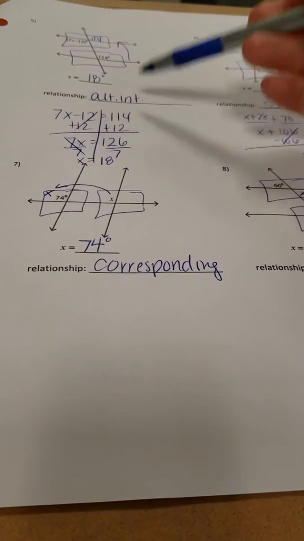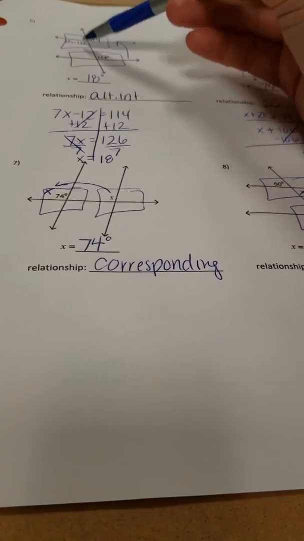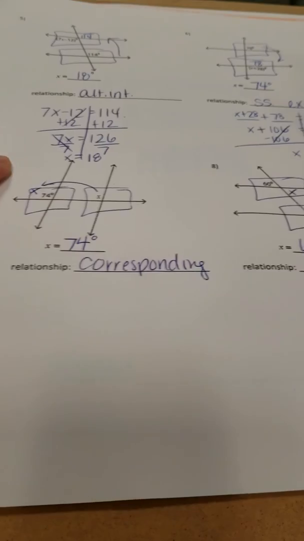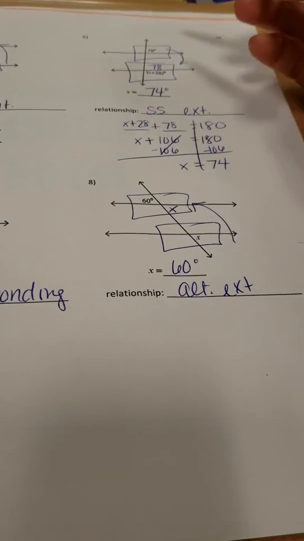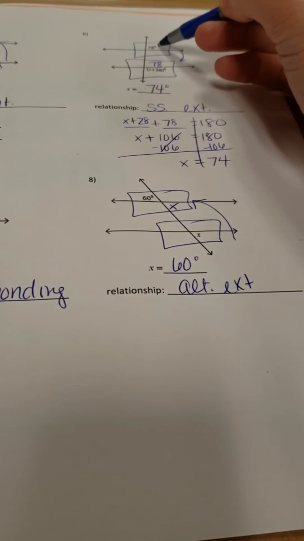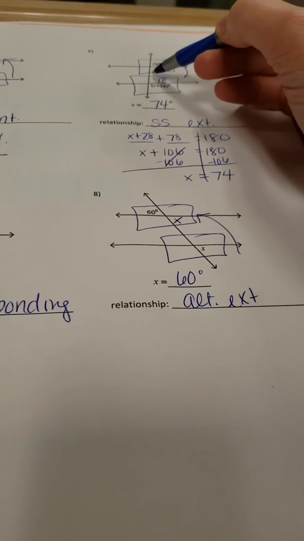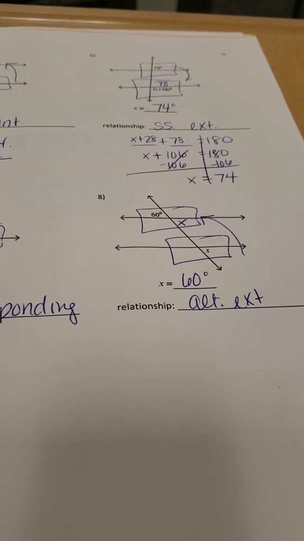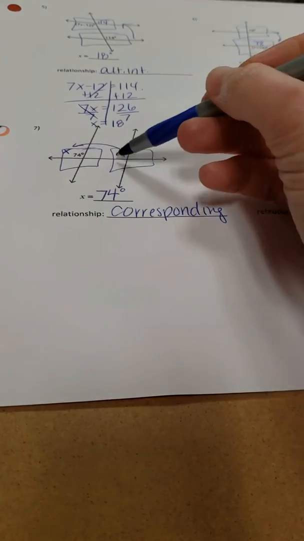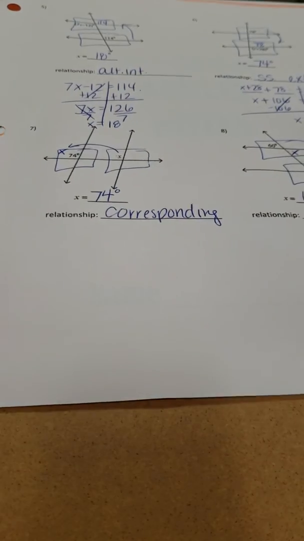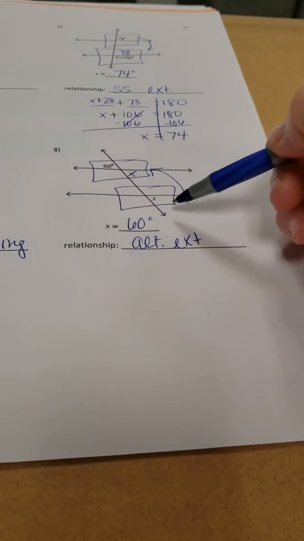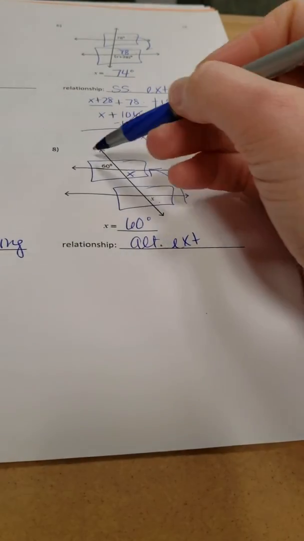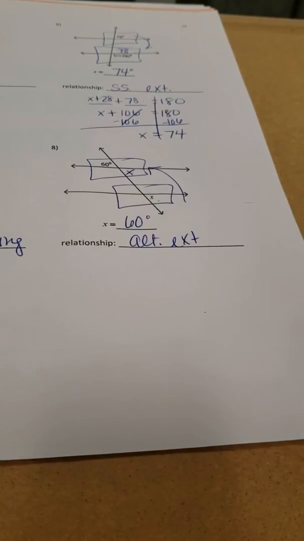In the first one, they're alternate interiors. I zip this up. They're across from each other, so they're equal. Solve for x. In the next one, they are same side exteriors. What I did was I just moved the 78 because it was less to move. Notice they made a linear pair, so blank plus blank equals 180. Solve for x, I got 74. In the next one here, they are corresponding. They're located in the same spot. So if I zip the x over, they are equal to each other. And then here, they are alternate exteriors. If I move the x up, they're across from each other, which means they are also equal.